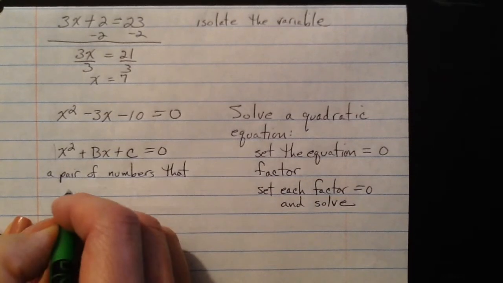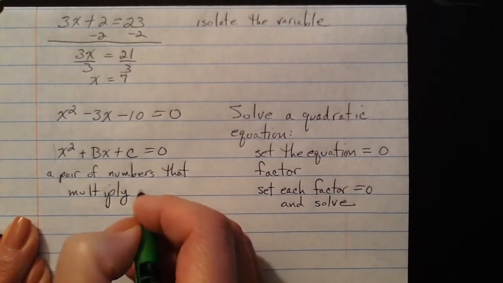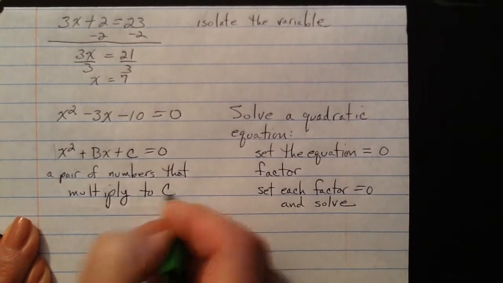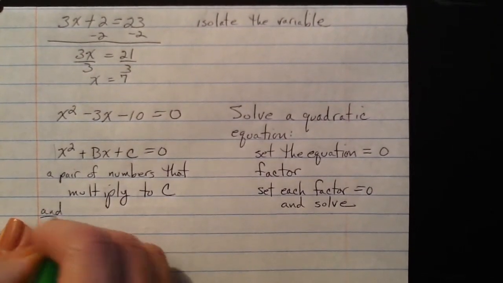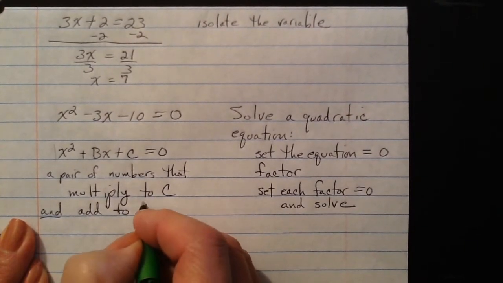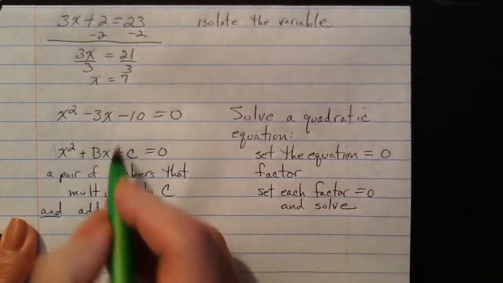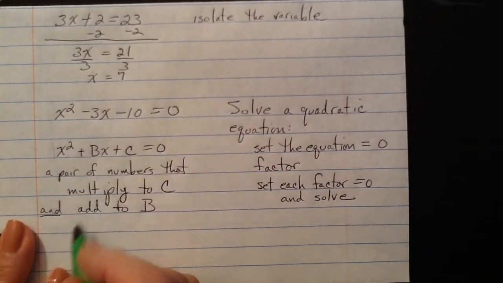that multiply to c and add to b. All right, let's go back to our equation here.